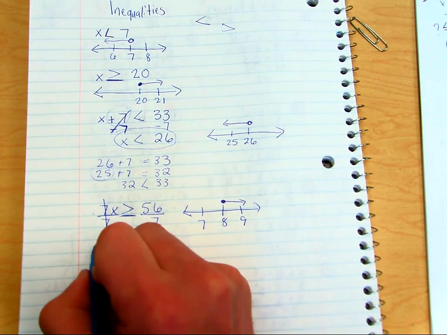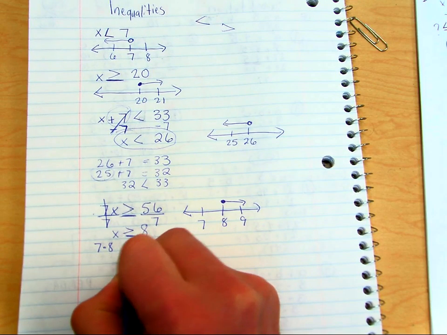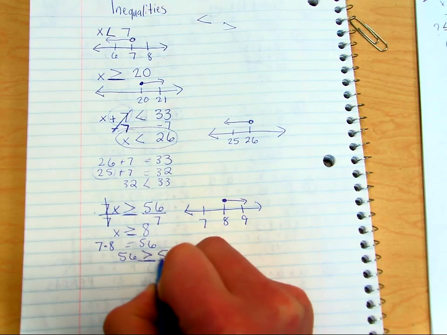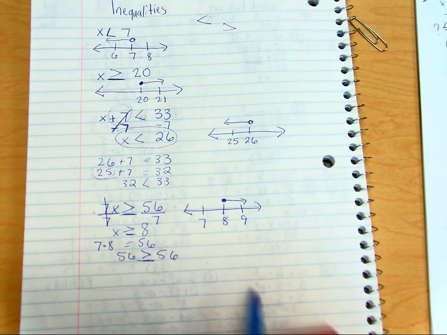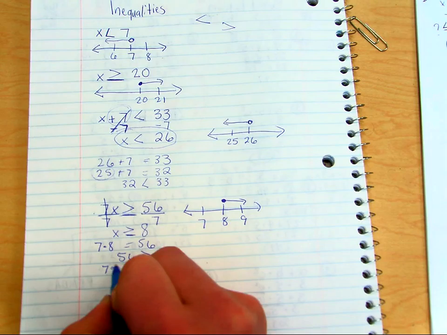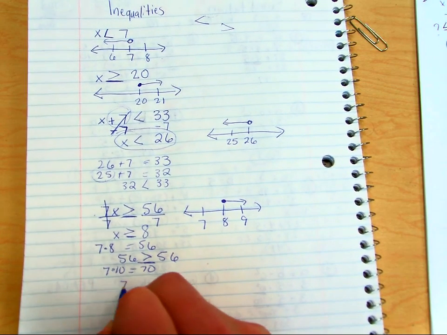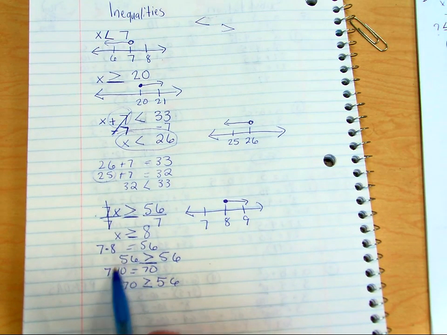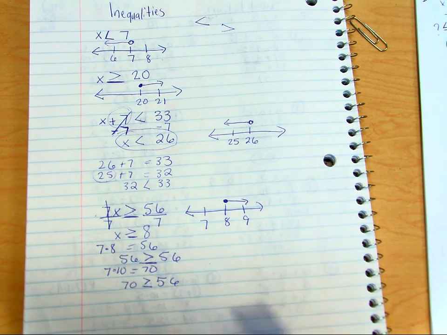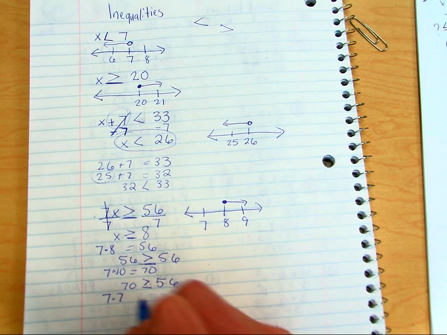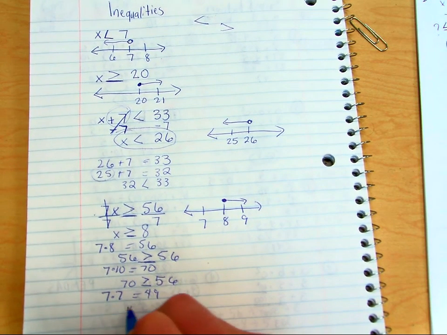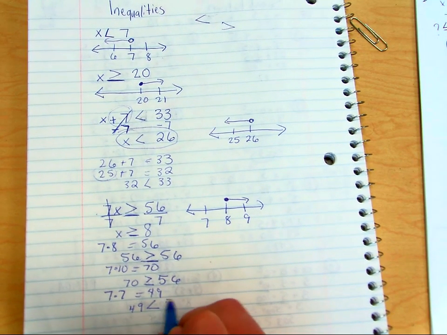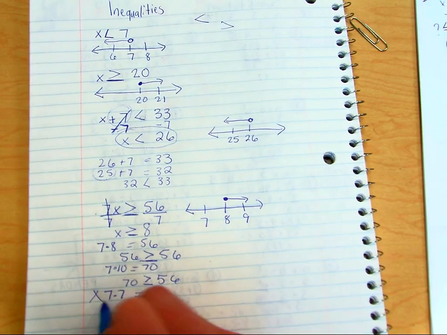Proving my point. 7 times 8 gives me 56, and 56 is greater than or equal to 56. It's not bigger, but it is equal to. If I tried 10, 7 times 10 is 70, and 70 is greater than or equal to 56. So anything higher than 8 would work. If I go under 8, let's say 7 times 7, 49. 49 is not greater than, it's actually less than 56. So 7 does not work.